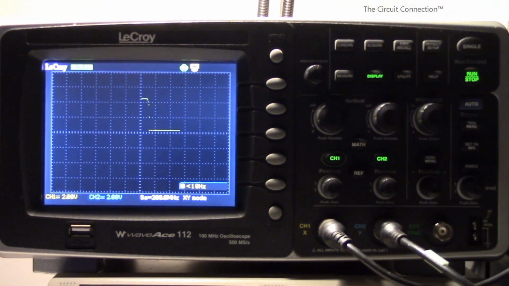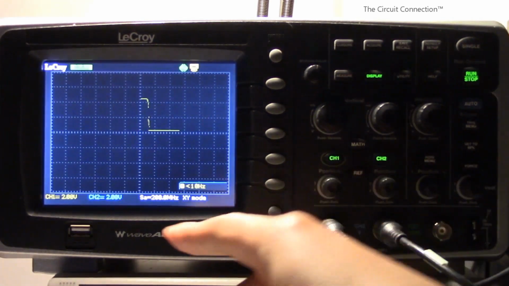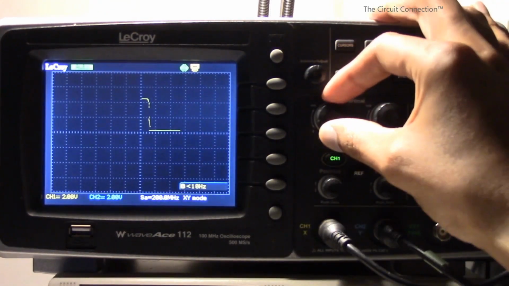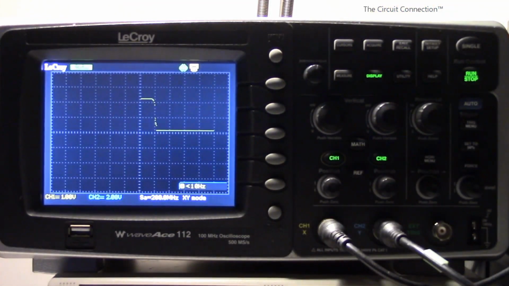And so that is what it is. So you're now seeing the voltage transfer characteristic of this inverter gate. The only other thing that I might want to do is change the channel 1 divisions, and I'm only going up to 5 volts, so I'll be able to see the whole thing.